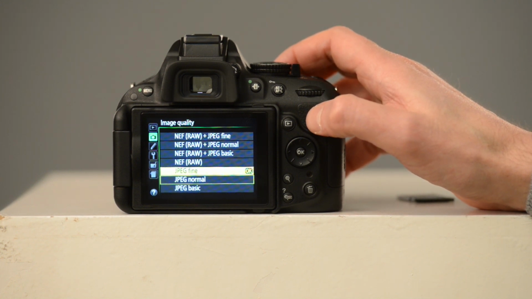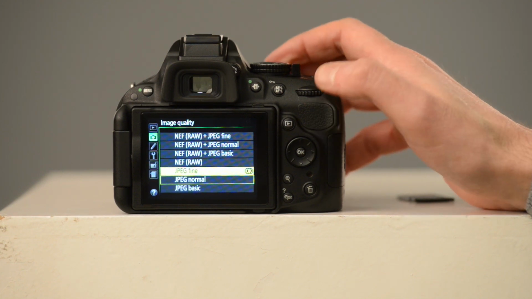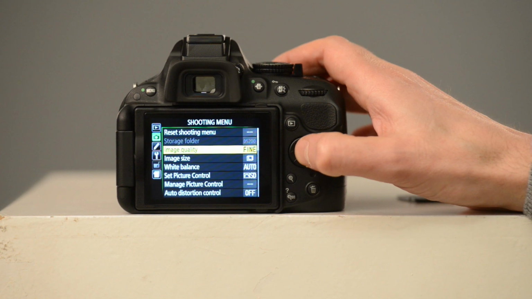That gives you the option of using either the RAW file or the JPEG, because the camera will save the photograph as both a RAW file and a JPEG. That obviously has memory implications in terms of storage, but I would start off with JPEG fine, move into RAW plus JPEG before you go into RAW first. So I would click on that.